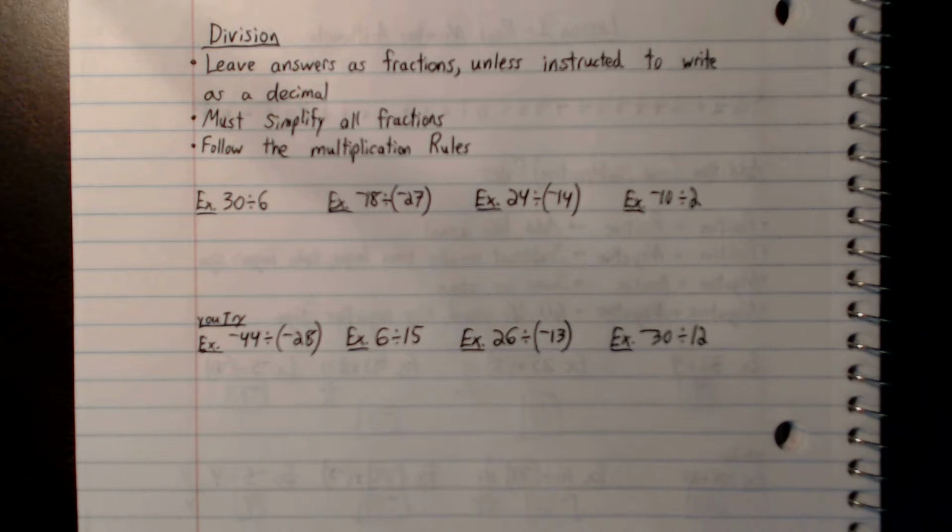Second, you must simplify all fractions. If we have, for example, 10 over 4, I can reduce 10 over 4. I need to think about my reduction properties. It's pretty easy. What's the highest number both terms are divisible by? Then I reduce. If I notice I can still reduce, then continue to reduce. That's fine. And finally, follow all multiplication rules.